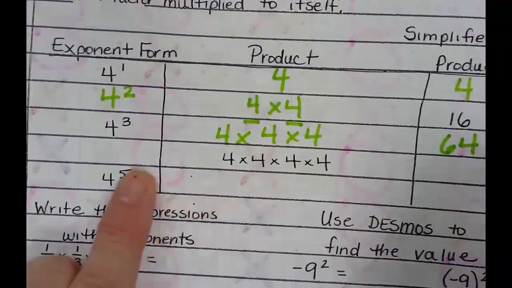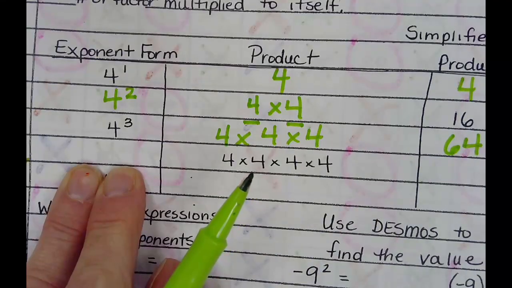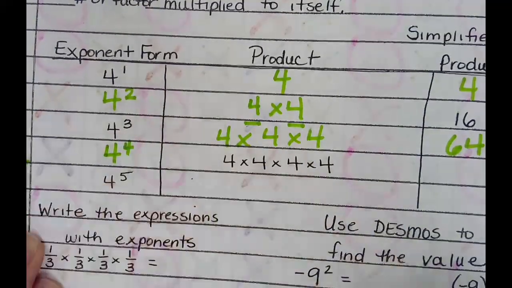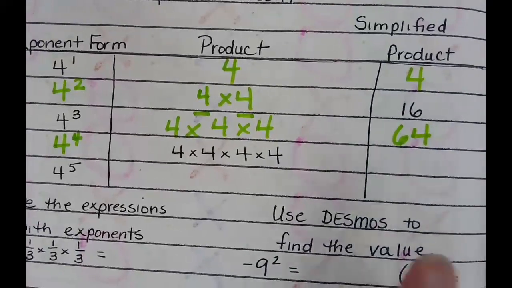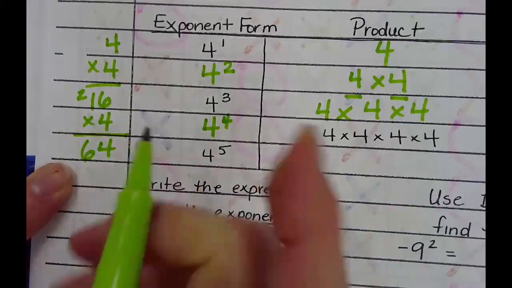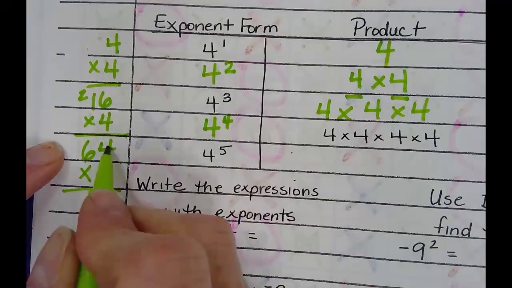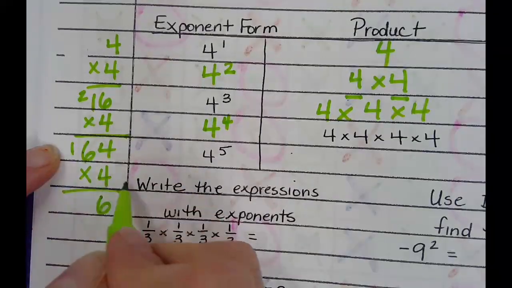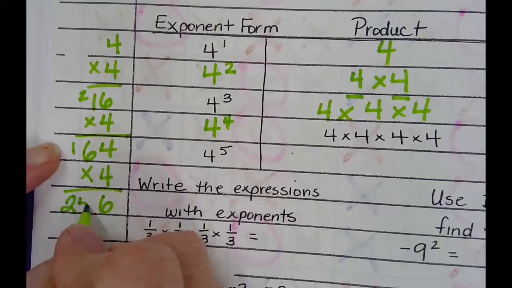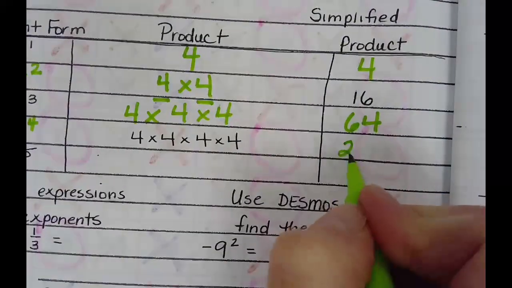What am I going to write as an exponent? What is this going to be in exponent form? It's going to be what, Tony? 4 and a small 4. Yeah. It's going to be 4 to the fourth power. How am I going to find the answer? What am I going to do with the 64? Times what? 4. 4 times 4 is 16. Carry the 1. 4 times 6 is 24, plus 1, 25. So you have 256. So I come back over, and I'm going to put 256.